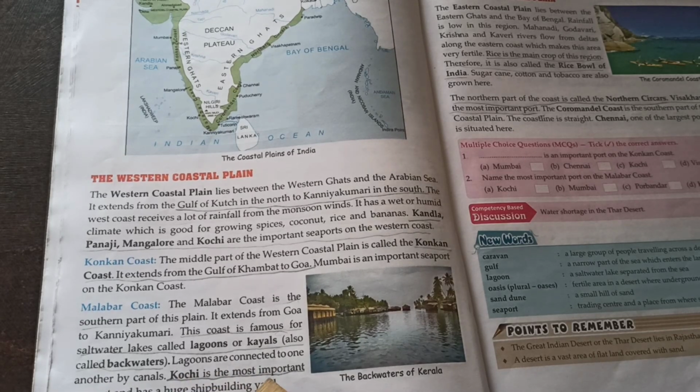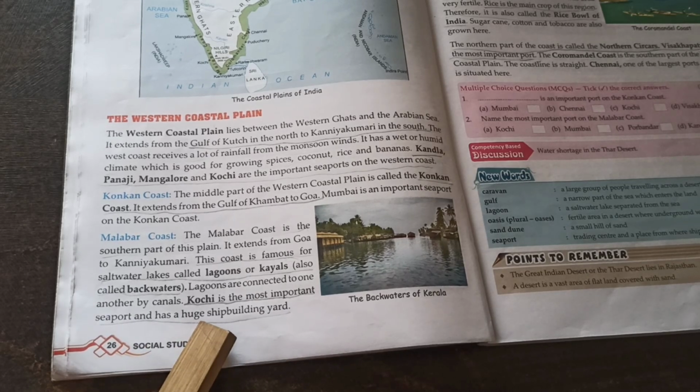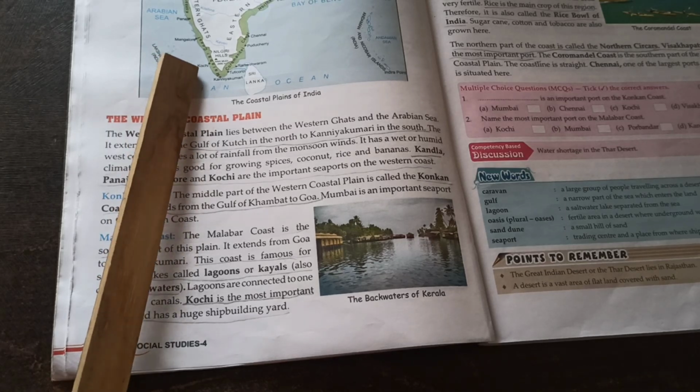Kochi is the most important seaport and has a huge shipbuilding yard. Which one? Kochi. This one is Kochi. And these are the backwaters of Kerala, meaning salted water.